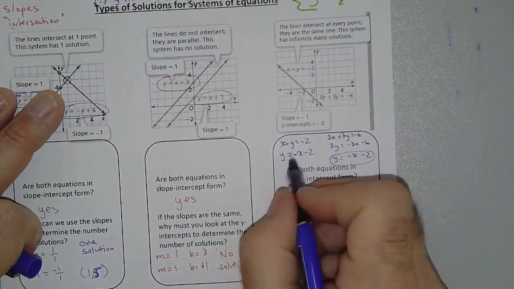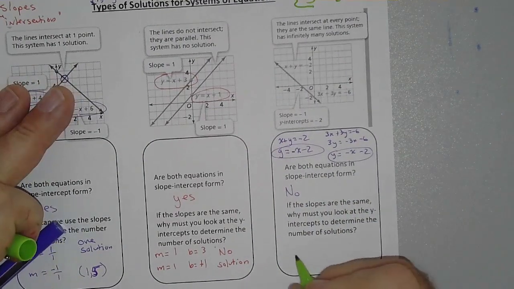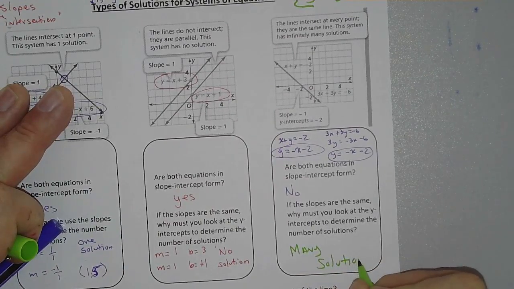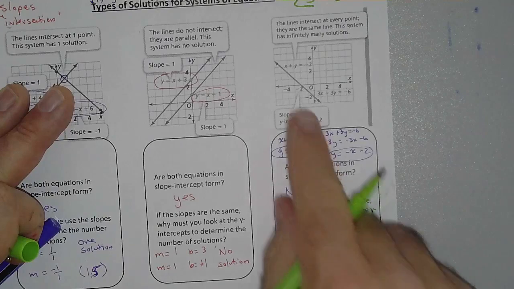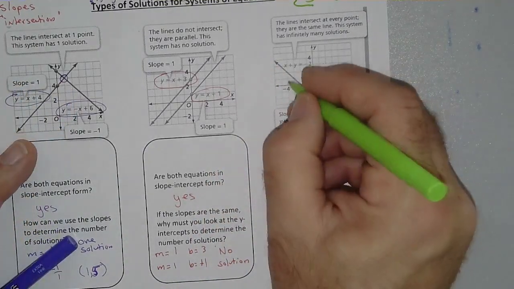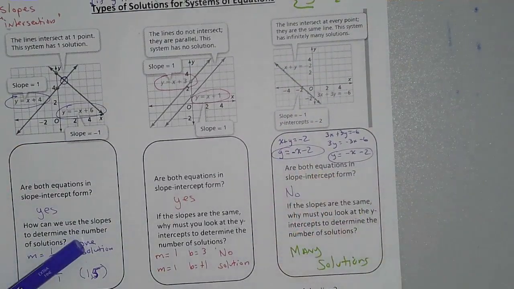Well, howdy do. Look at that. The slopes are the same, the y-intercept's the same. What that means is we have many solutions. We can see it in the graph. They both graphed as the exact same line, which means every single ordered pair we could write from that line would make both these equations true.